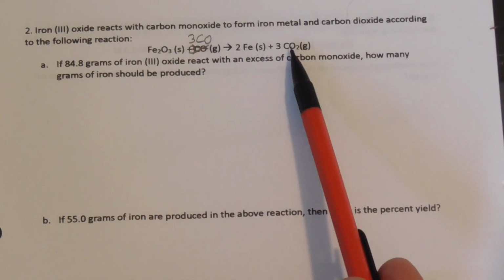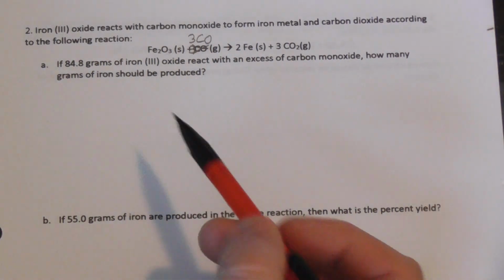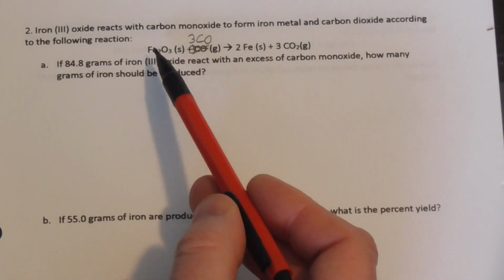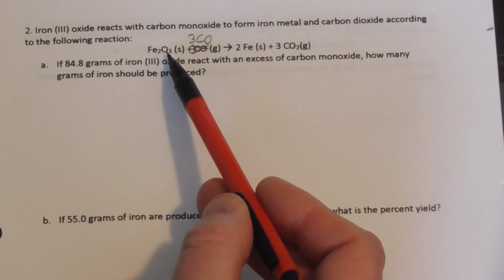3 plus 3 is 6 oxygen atoms, 6 oxygen atoms. Unbalanced. Okay. Now, this question is asking iron 3 oxide. And again, the charge on each iron atom in this formula unit is plus 3. The oxygens are minus 2.